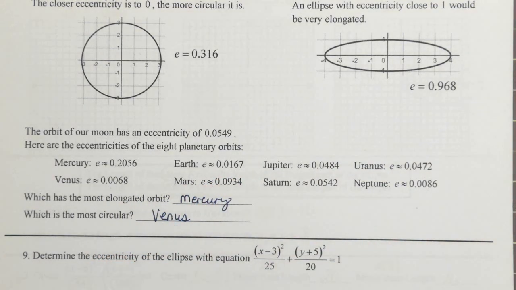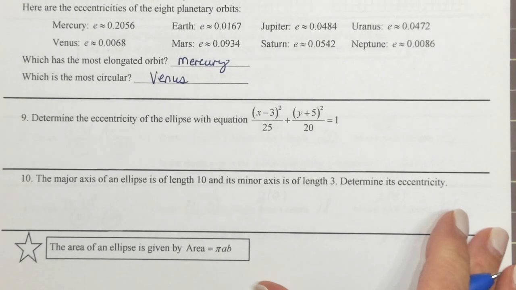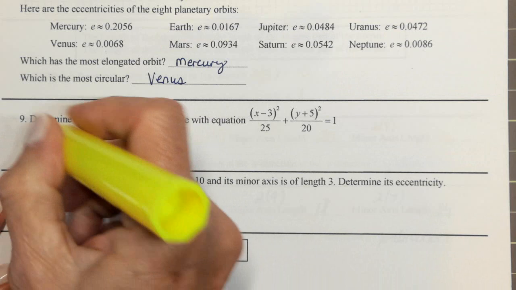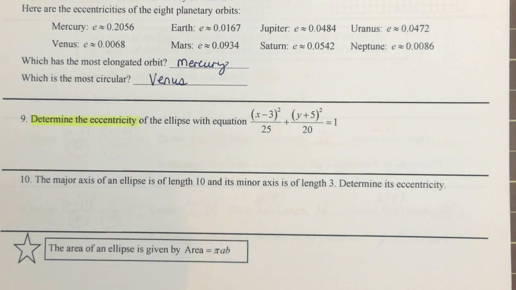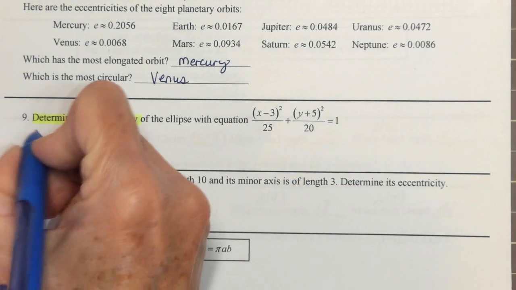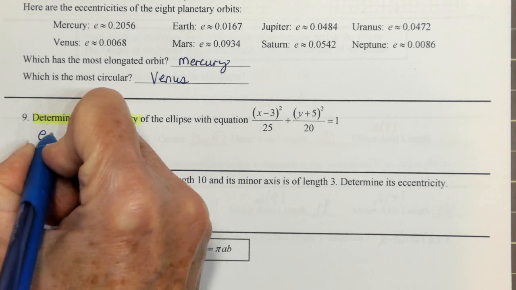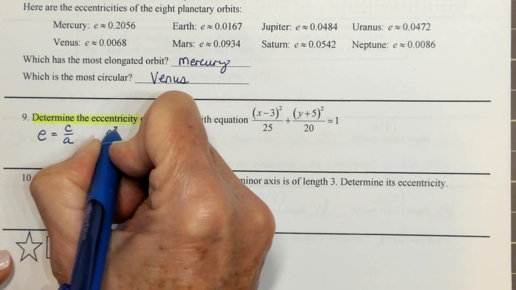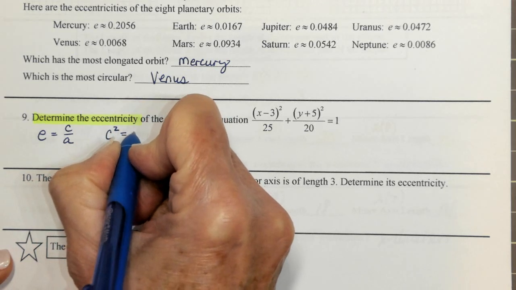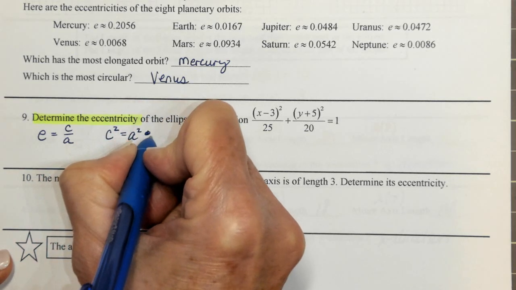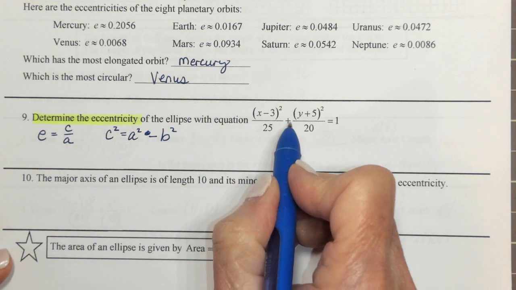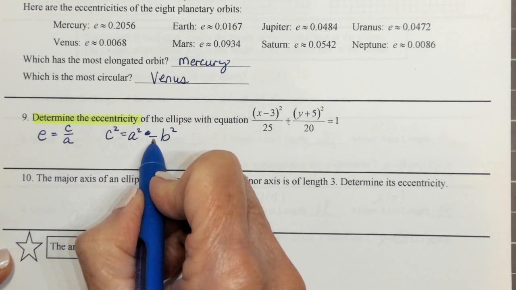Okay, let's determine the eccentricity of this ellipse. If I'm asked for eccentricity, I know my formula for that. Eccentricity is equal to c over a. c I get from this equation. Oops, not plus, minus. Okay, if plus here, minus here.